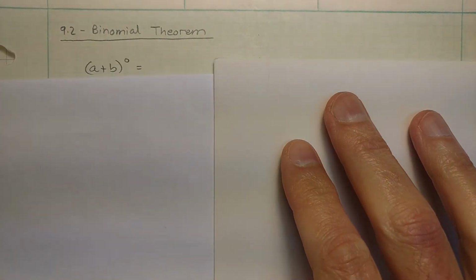There we go. All right, so we're looking at the binomial theorem. I know you've had this in part before, but we're going to go a little bit further with it. In 9, we're looking at different ways of counting, and there are times where this binomial theorem doesn't just help us expand binomials, but also actually helps us count. So let's start taking a look here.